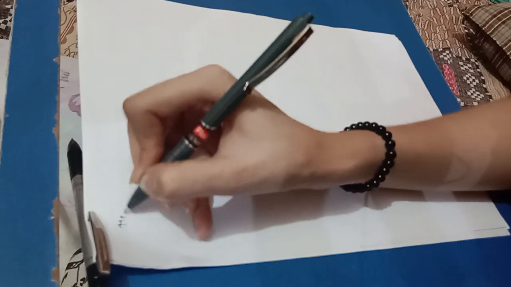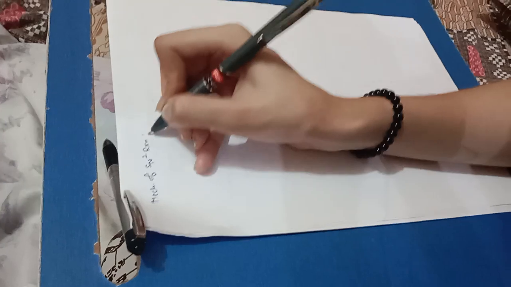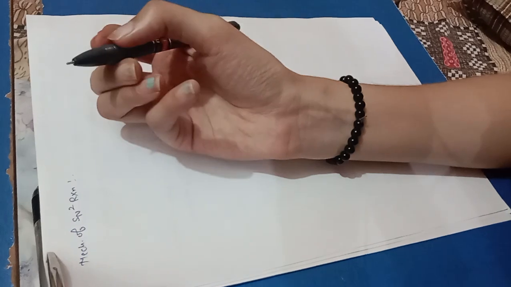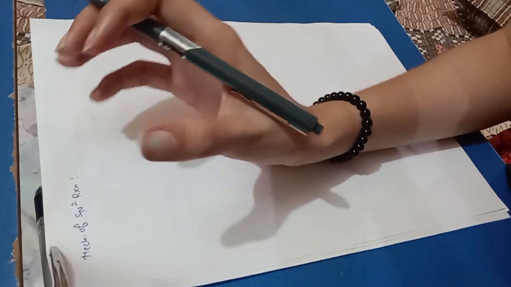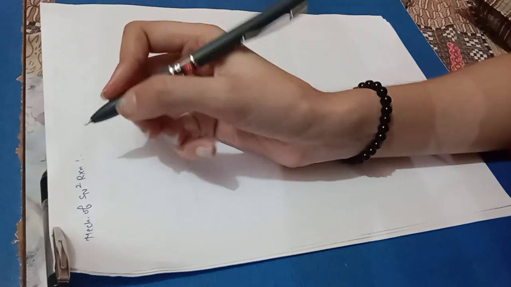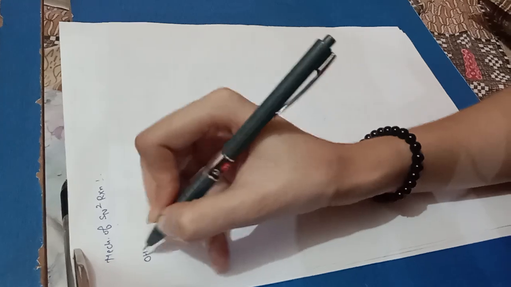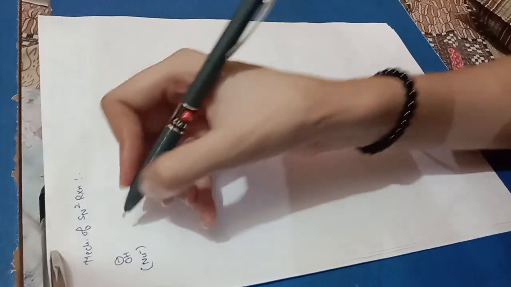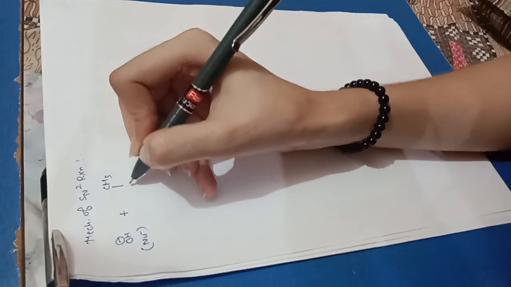Now let us discuss the mechanism of SN2 reactions. As we know, in this reaction two reacting species are involved, the concentration of methyl bromide as well as the hydroxide ion. This is the hydroxide ion, the incoming nucleophile or attacking species, and the second one is methyl bromide.